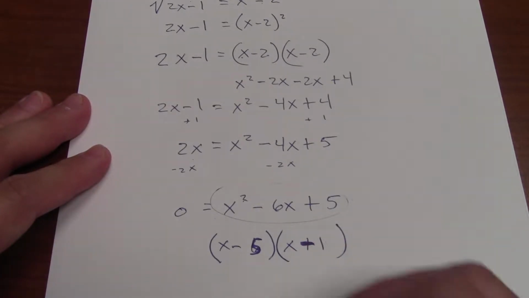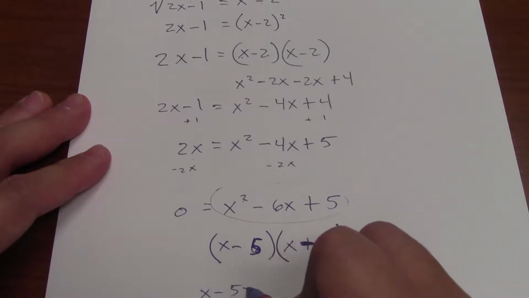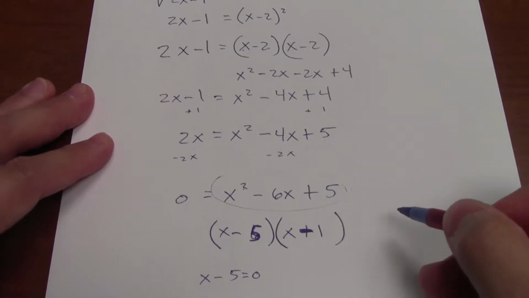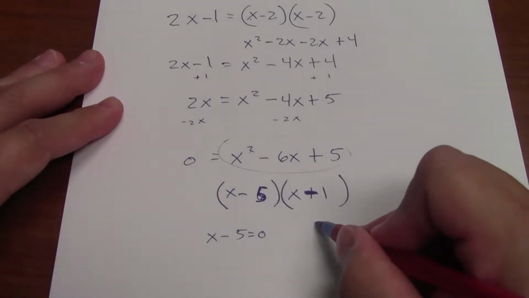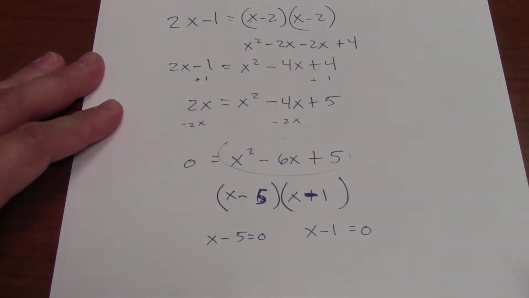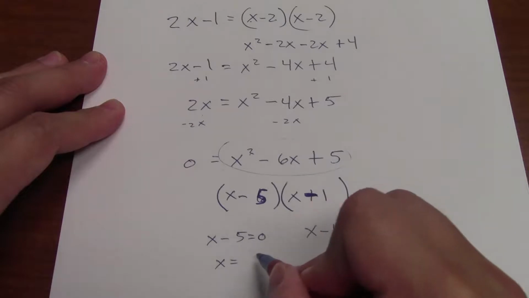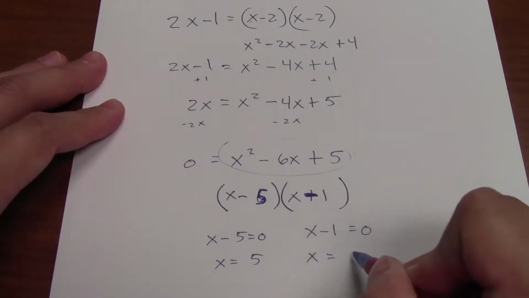Alright, then we can go ahead and just solve. So x minus 5 equals 0. And then on this side, x minus 1 equals 0. X equals 5. X equals 1.